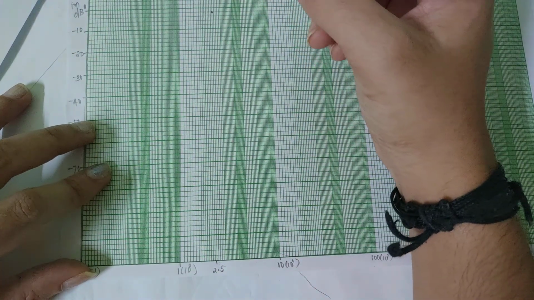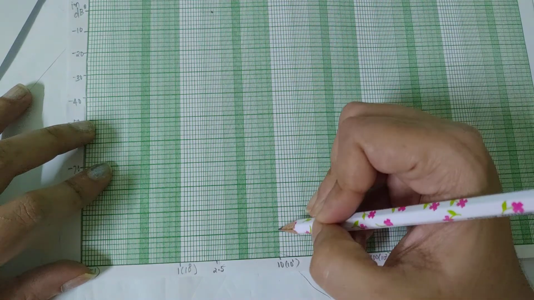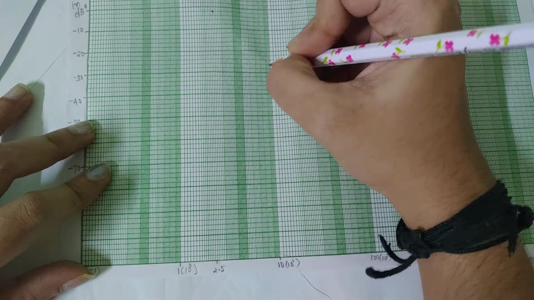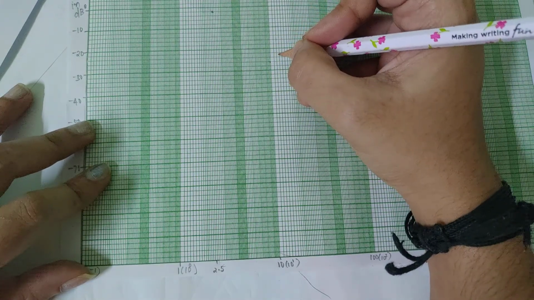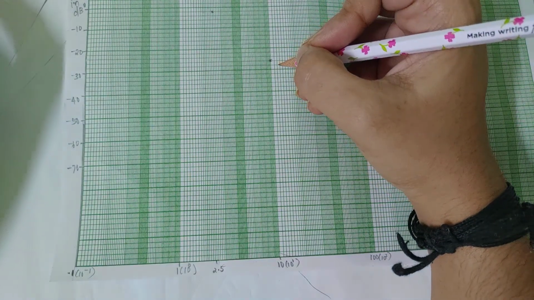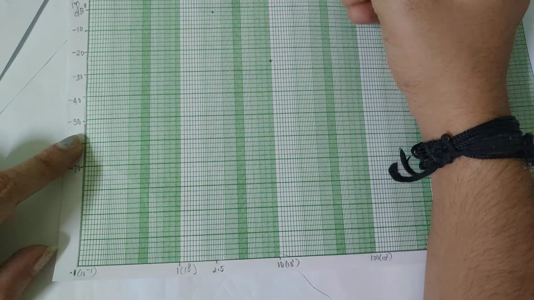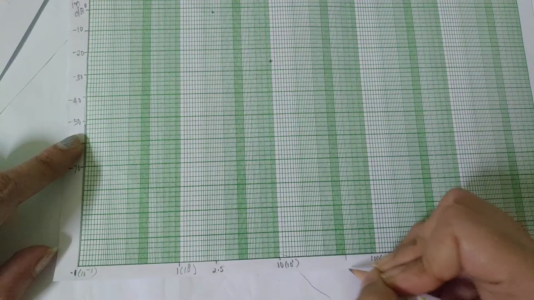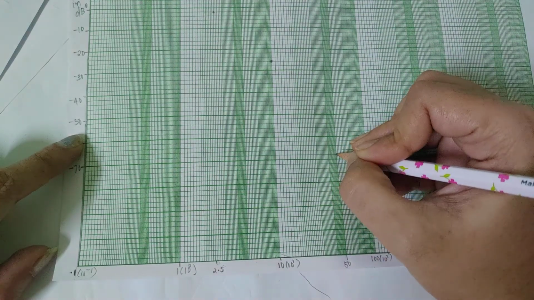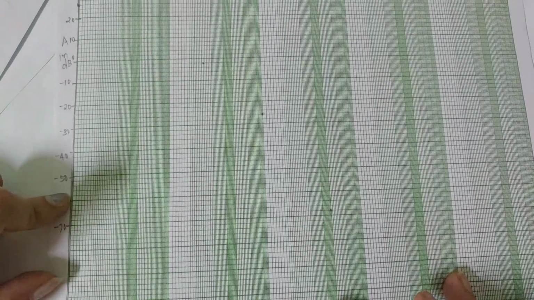Then I have minus 26 dB for omega is equal to 10. So I have marked here minus 26, and for omega is equal to omega h, that is for 50, this is my 50, I have minus 68 dB. So I have marked all the points.